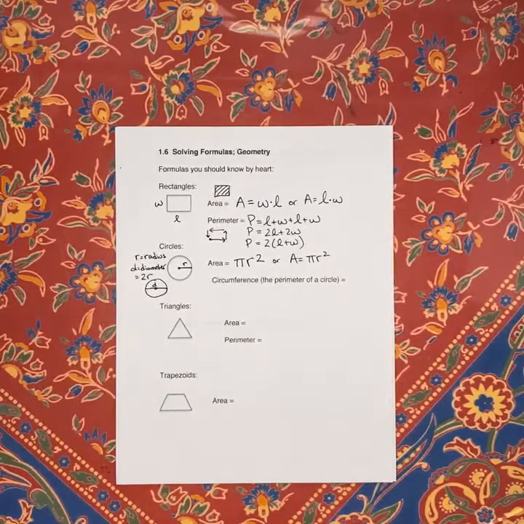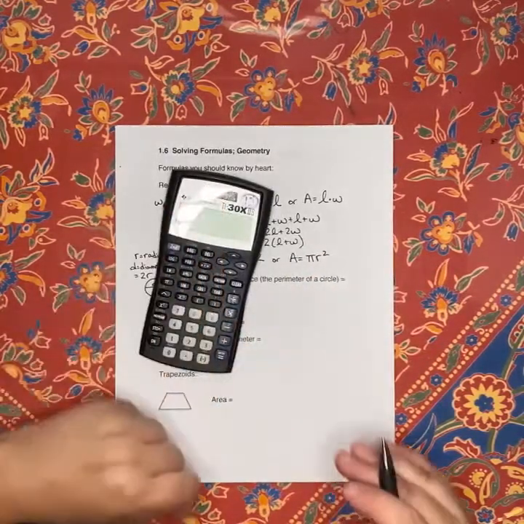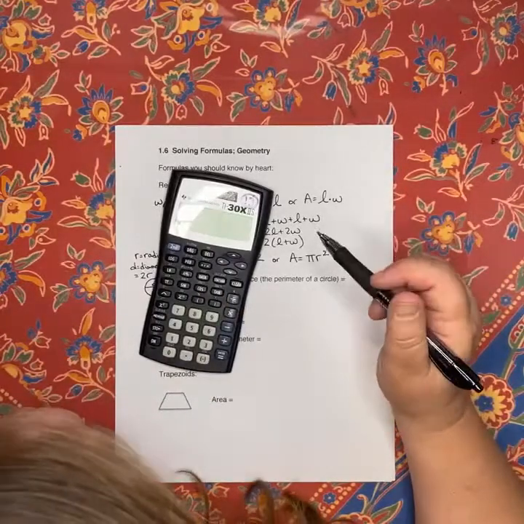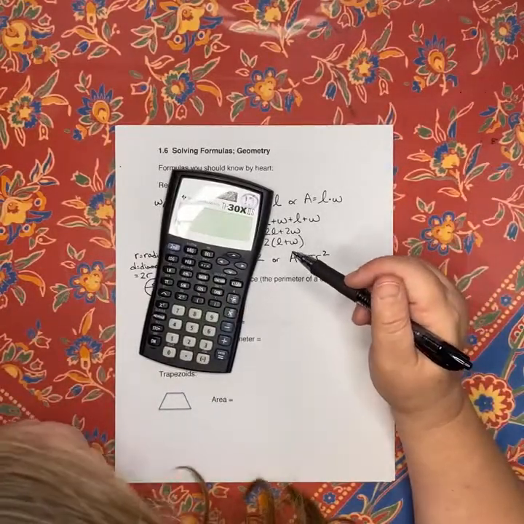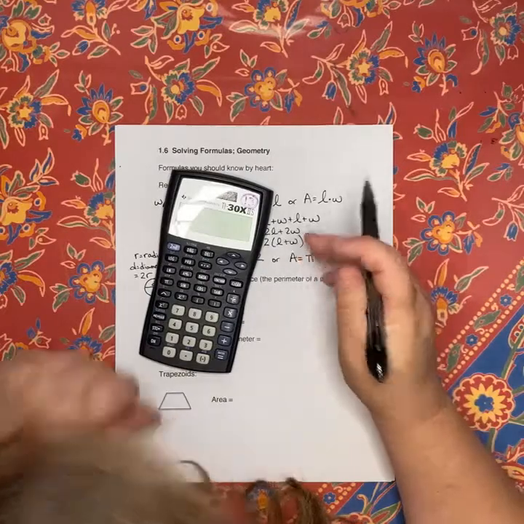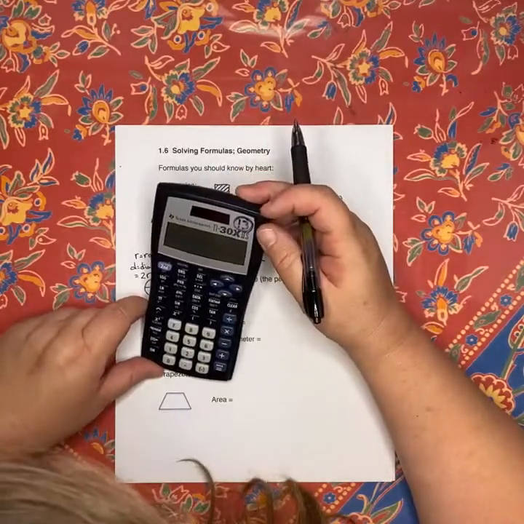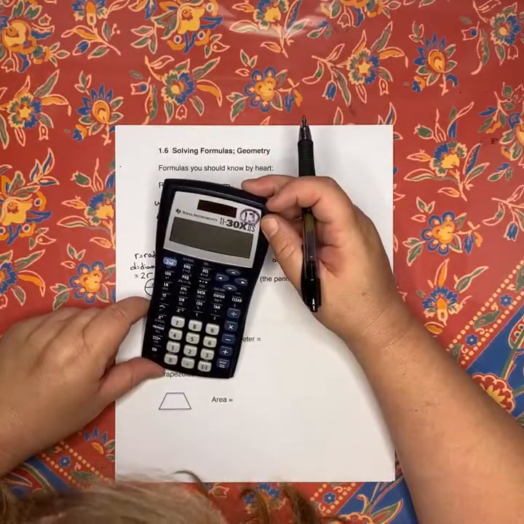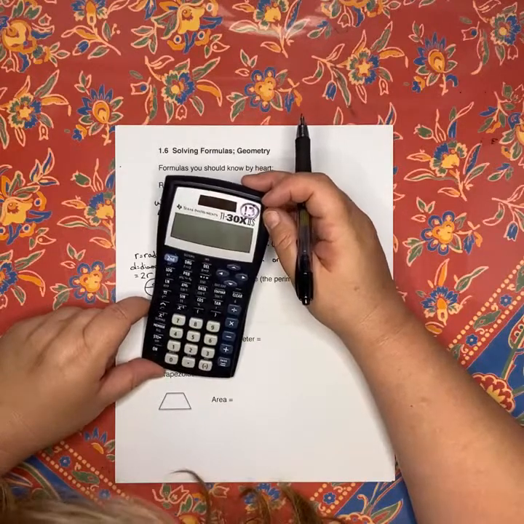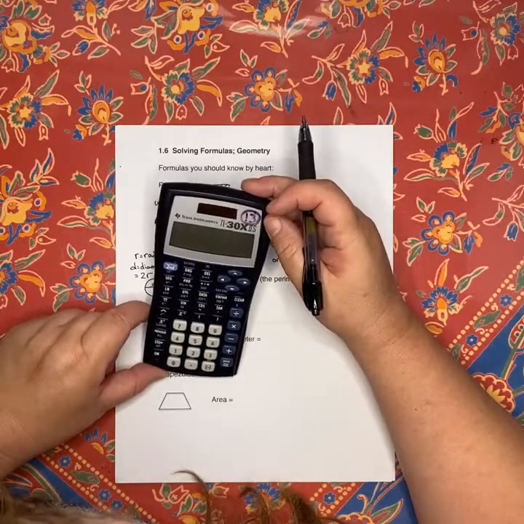Pi is on most calculators, you can usually find it. Sometimes it takes a little work. I may have picked my one calculator that doesn't have an obvious pi. Oh no. Well, it's possible you guys on the video are screaming, it's right there.